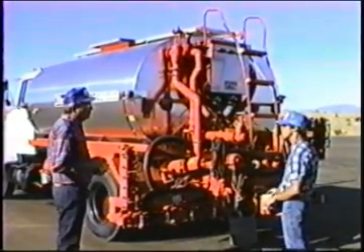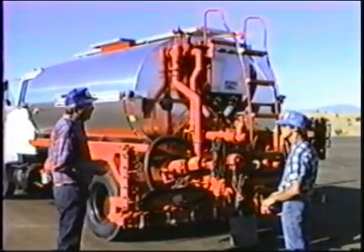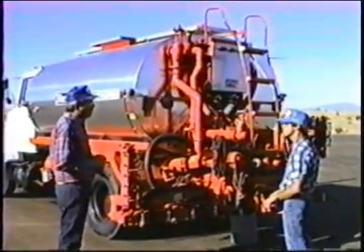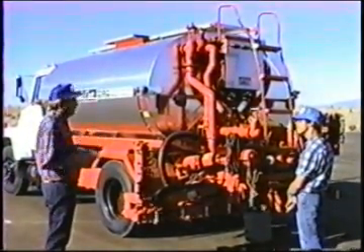Anything over 212 degrees creates steam if there's water in the tank. Steam displaces a lot of asphalt, and it does. It's very powerful. It'll push that asphalt right on out of the tank.